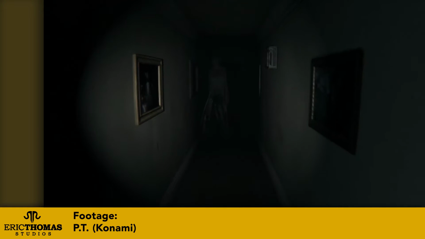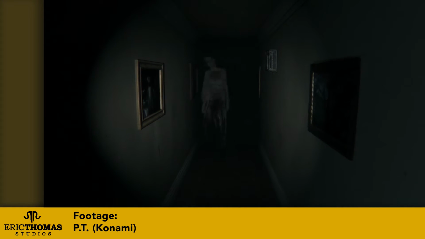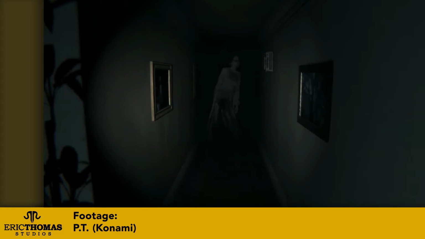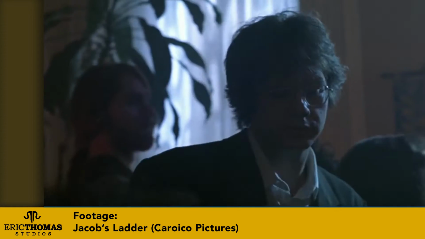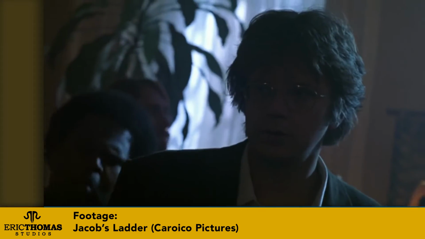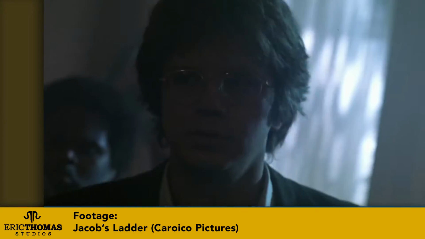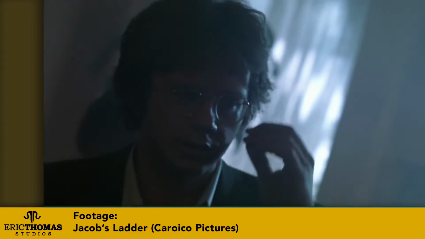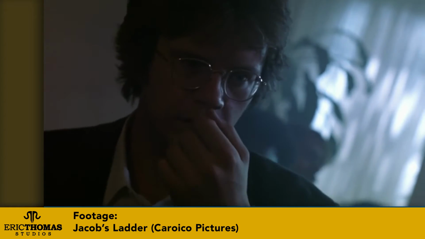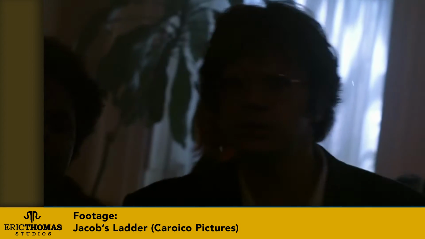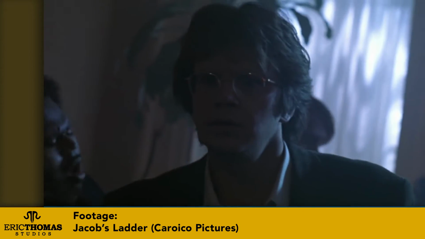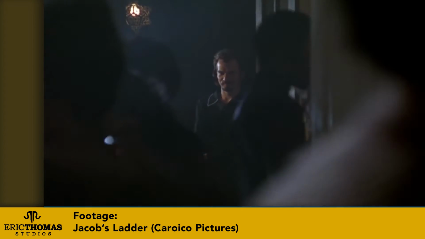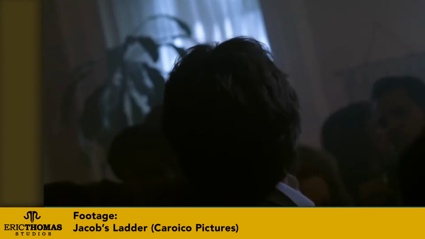If you've played Silent Hill, or more recently PT, this is something you'll be familiar with. But what you might not know is that the Silent Hill franchise got the idea for this effect from a 1990 film, Jacob's Ladder. In the movie, Jacob, the titular character played by Tim Robbins, has come back from Vietnam and is, throughout the movie, descending into apparent insanity. The movie had a lot of stellar practical effects, and it really does make for a fascinating watch.